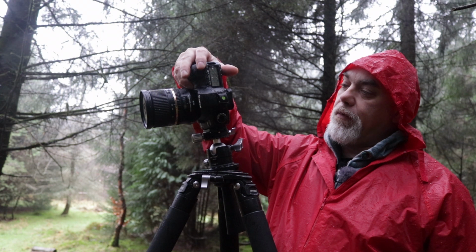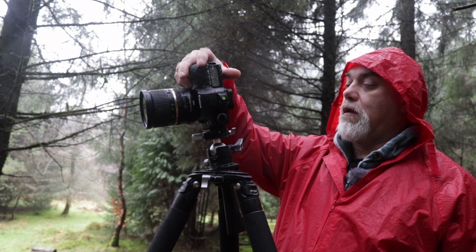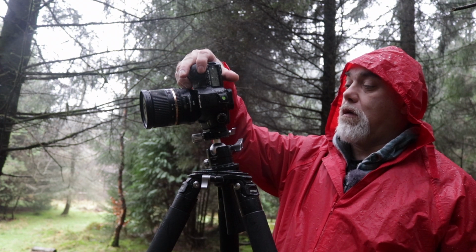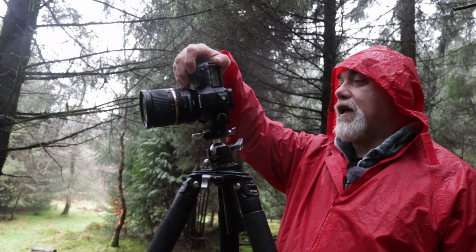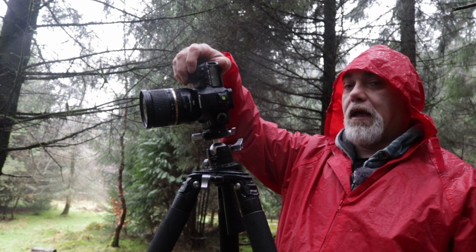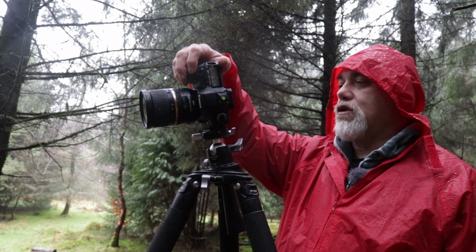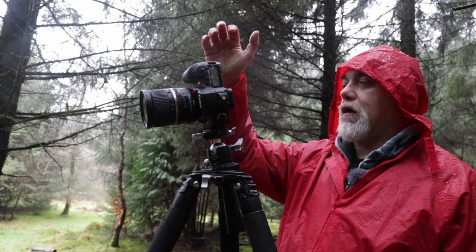So I'm going to bump the ISO up to 400. Still at f2.8, that's giving me a 40th of a second. Again, apologies for the fact that it's not a great image. This is just for the purposes of demonstrating.